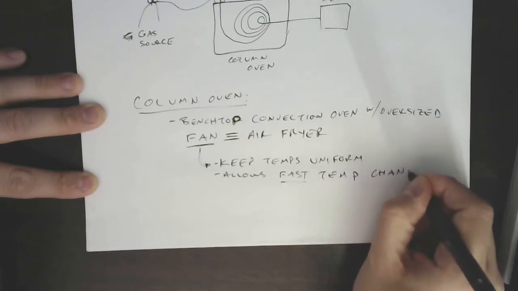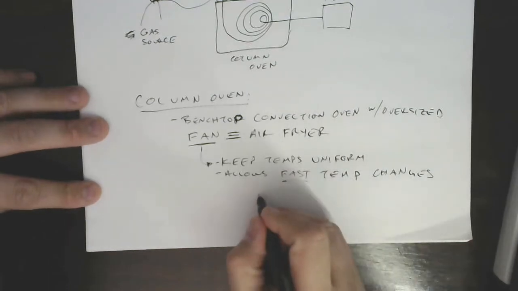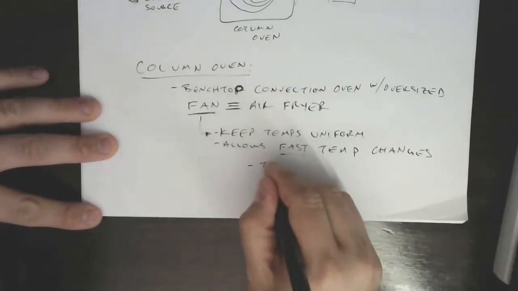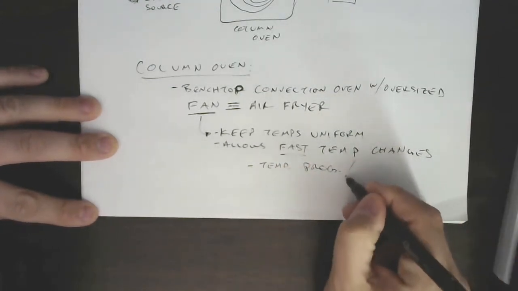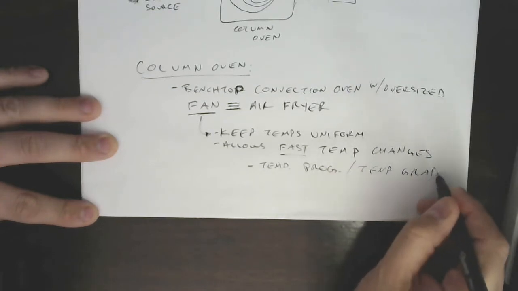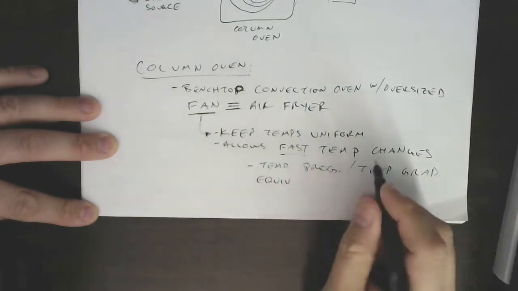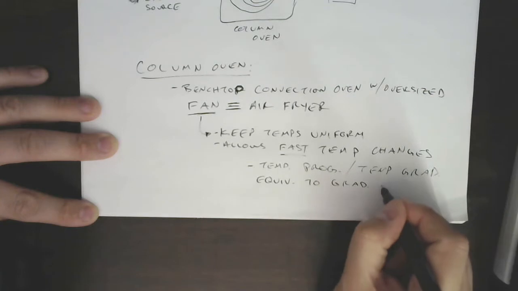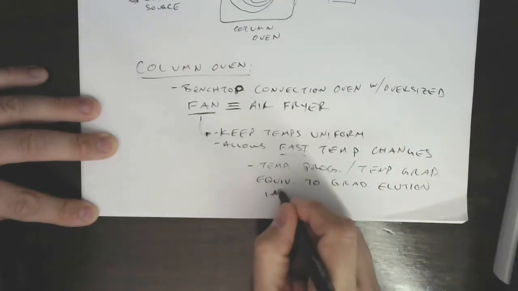And that is important. Fast temperature changes are important because, and we've talked about this in the past, but I'm going to reiterate it here, temperature programming, or temperature gradients, is the equivalent to gradient elution in LC.